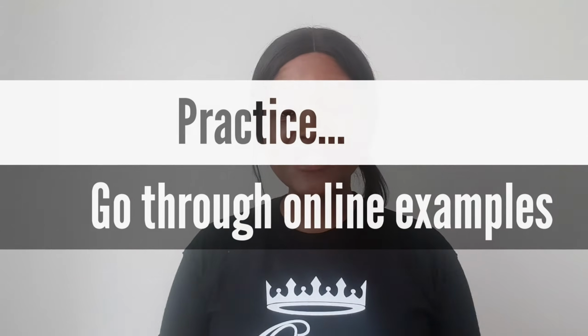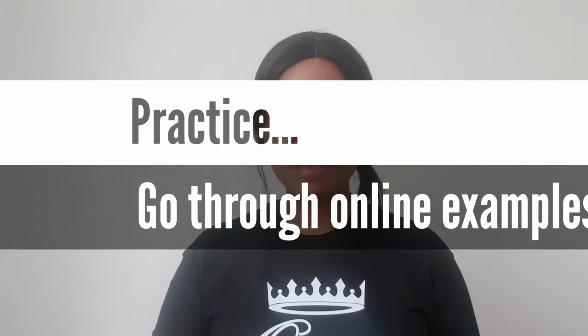So number one is to practice. There are online examples, there are online tests. I actually downloaded an app. They also do have apps where you can test yourself when you have a break, when you're out and about, and you've got an application and test on your mobile device, and you can actually start practicing as much as possible. So there are a number of benefits from practicing.